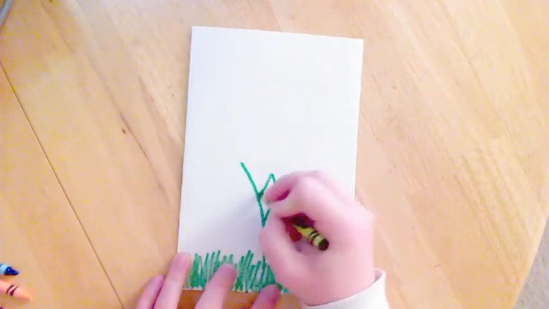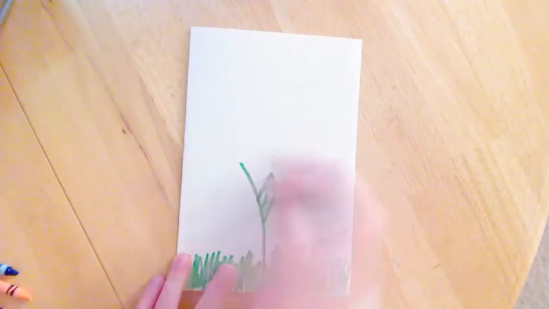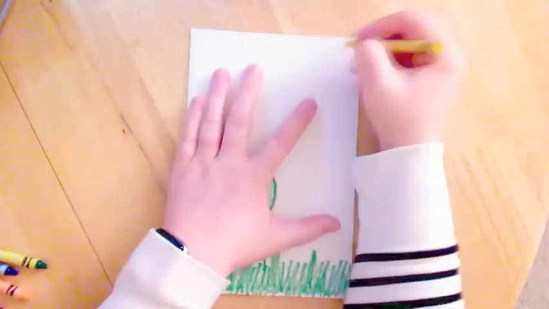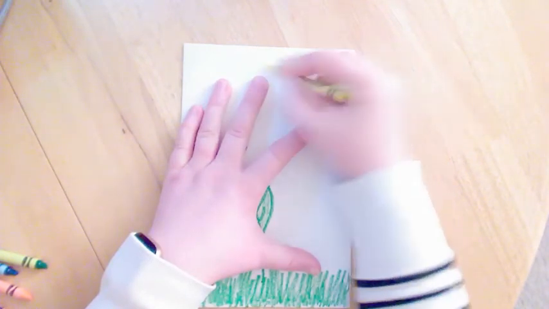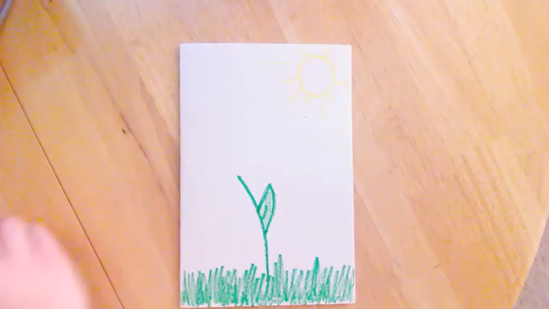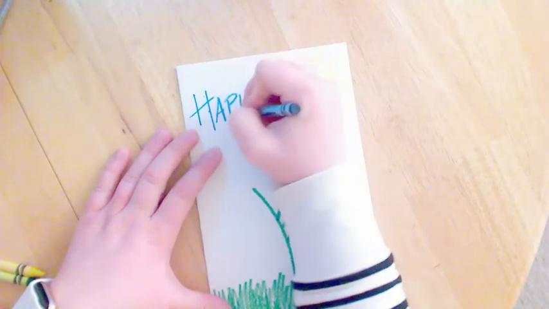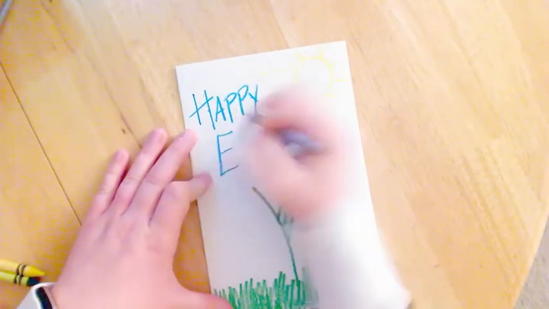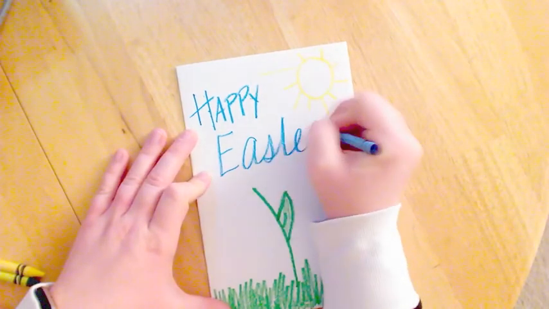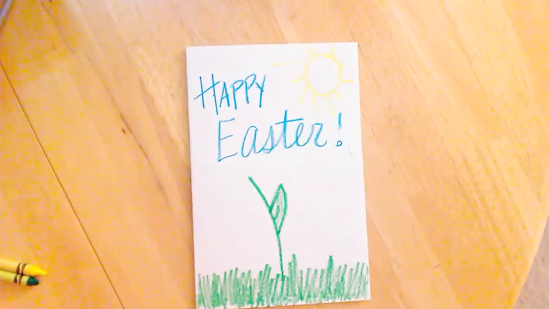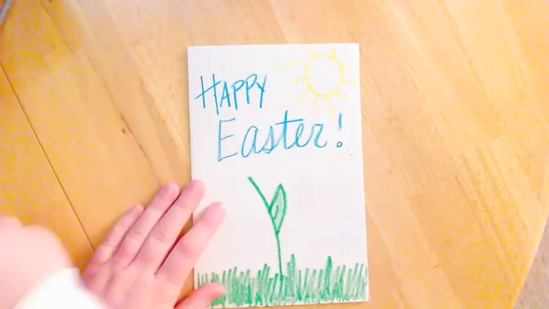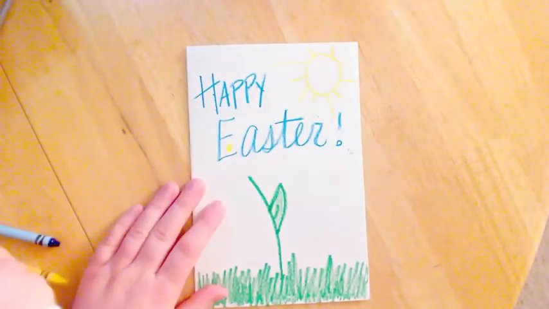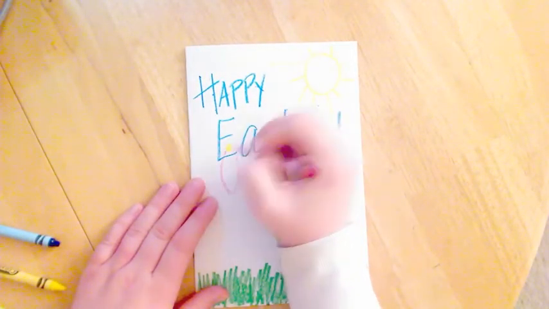So I'm going to draw a flower because I think flowers always bring joy. And I'm going to put a sun in there. And I'll continue making my flower here. But I think I'm going to write Happy Easter, because by the time these cards arrive, it will be Easter. And the Easter season goes way beyond just Sunday. So, keep drawing that flower.